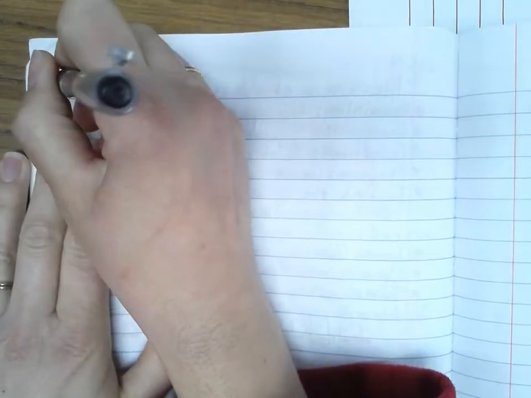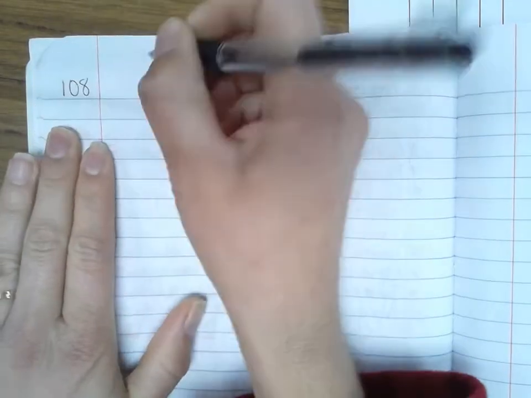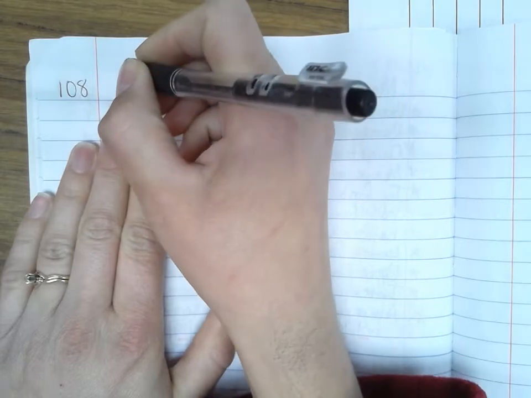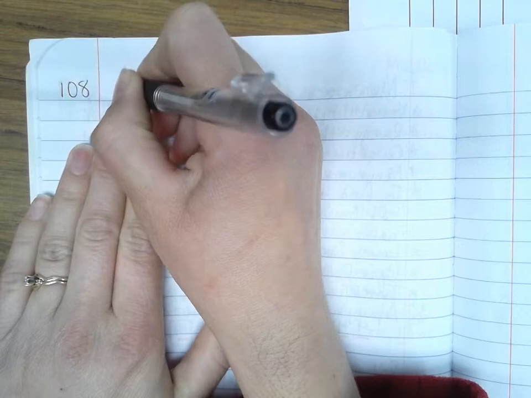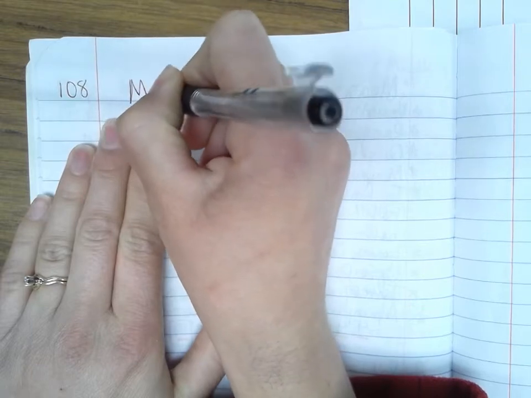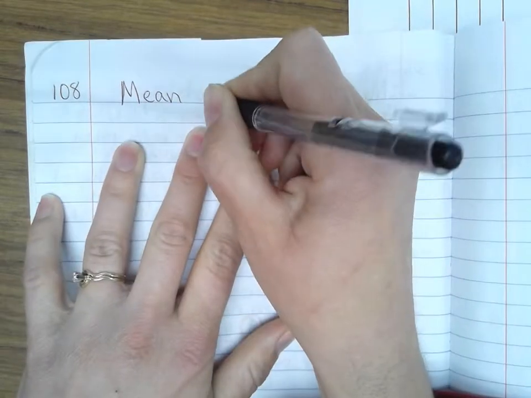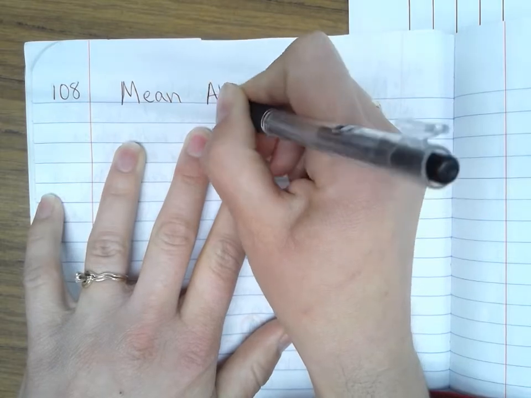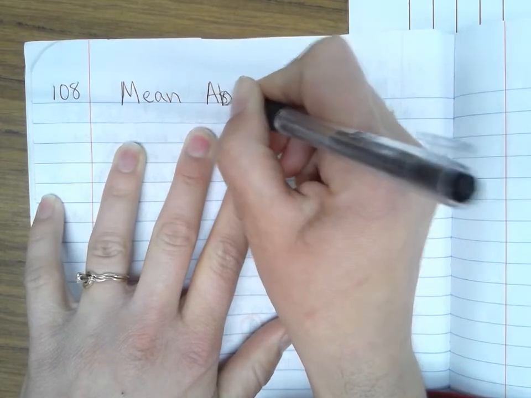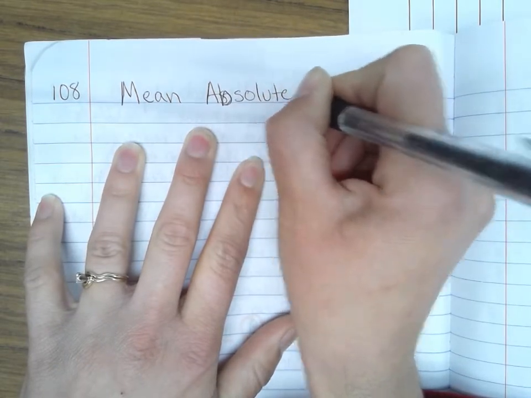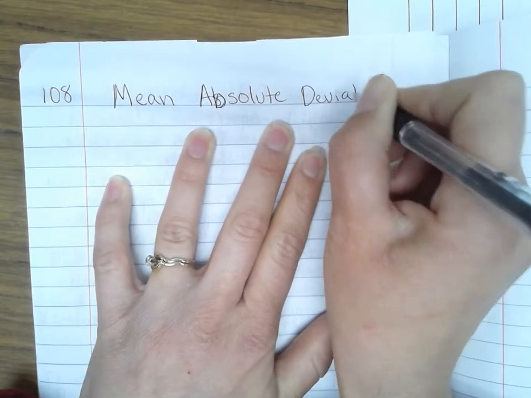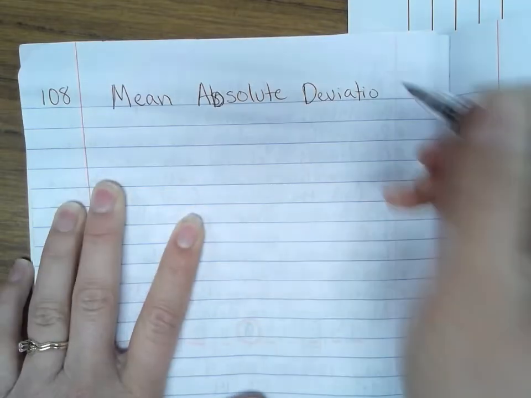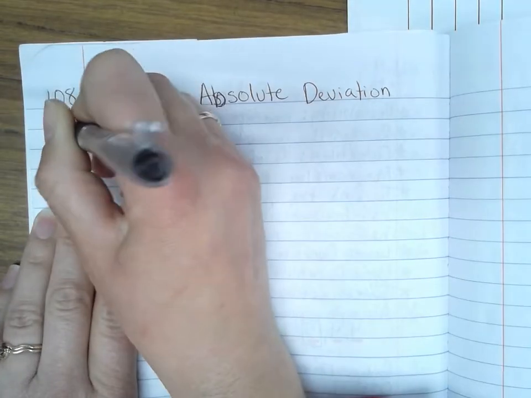This is page 108 of your math journal. We're going to call this one mean absolute deviation. Okay, now mean absolute deviation. Let's write the definition.